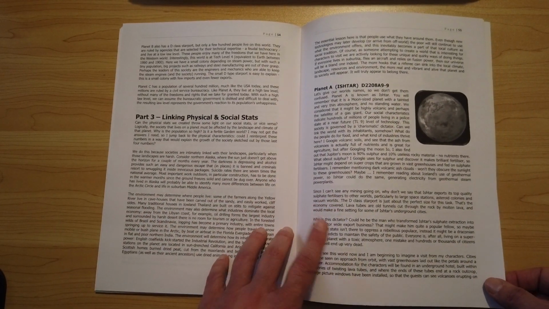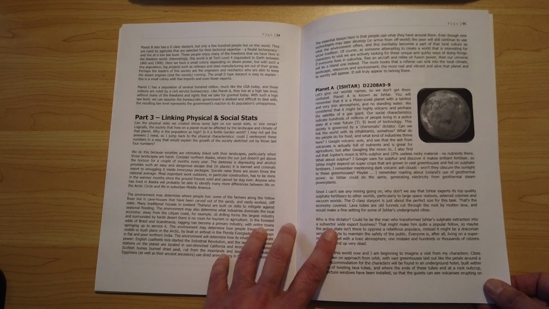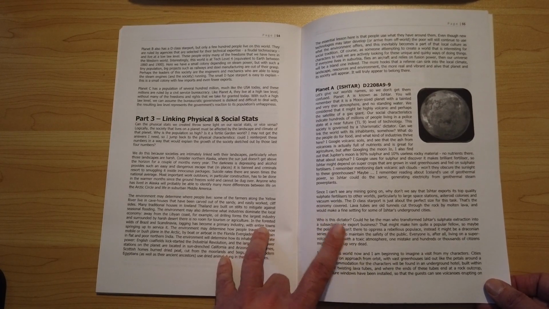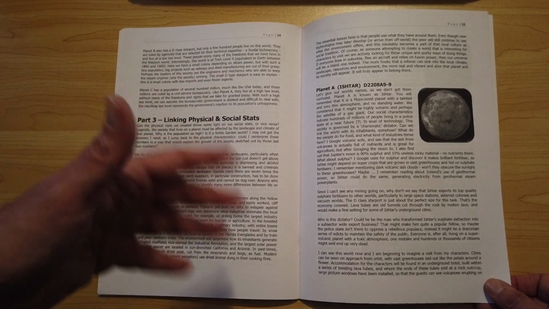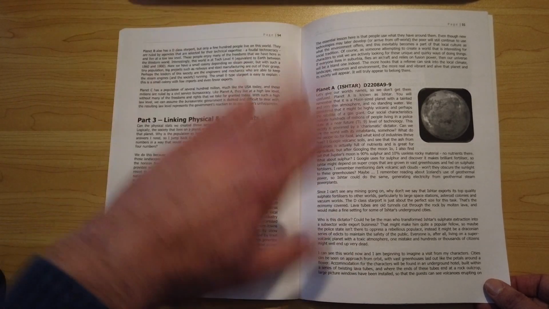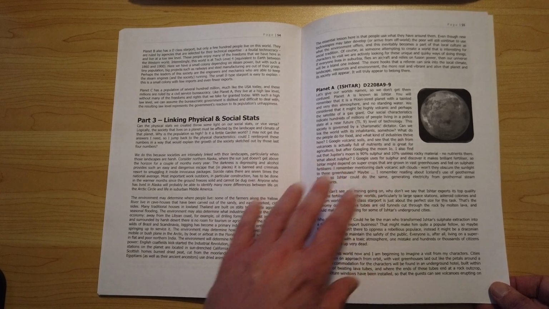Some of the leaps that he makes and some of the stuff that he comes up with, I had a hard time seeing where he came up with that. I mean, it's all imagination, and he just sort of was inspired by what he found in the physical and the social stats. I would have liked to have seen this expanded a little bit more.